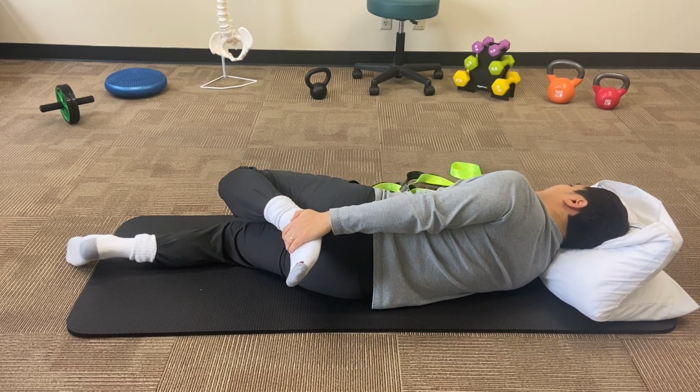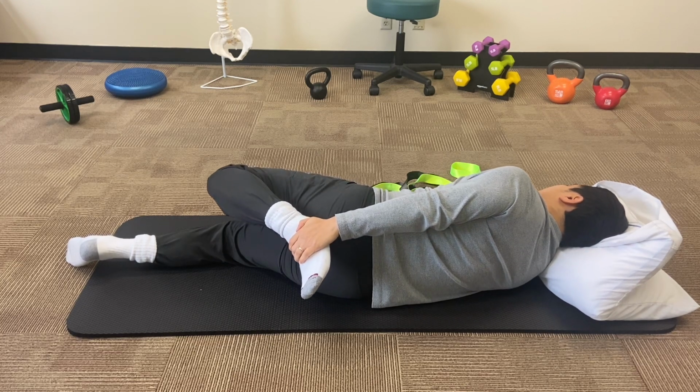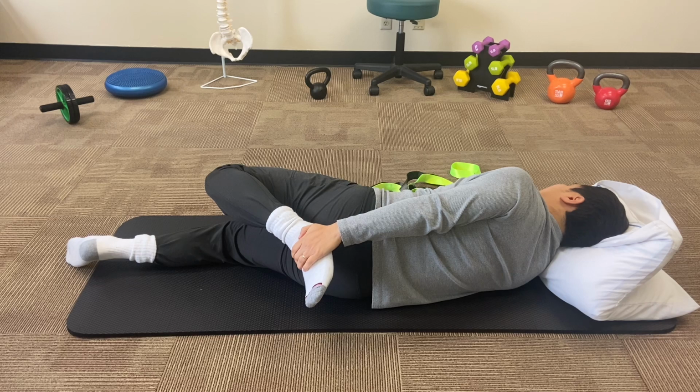Same thing here. Pull as far as I can, and then try to point the knee as far down and as far back as you can while making sure your back is staying protected.